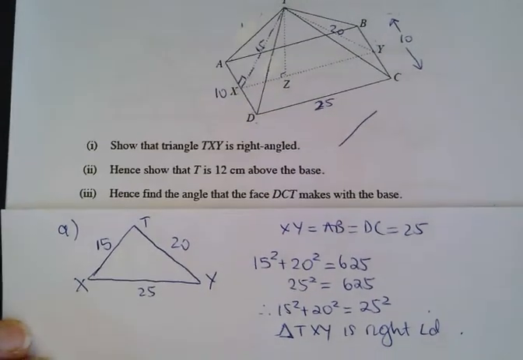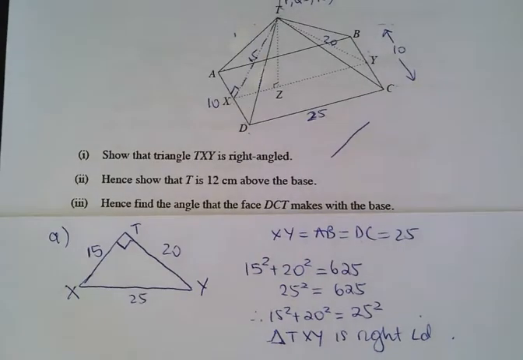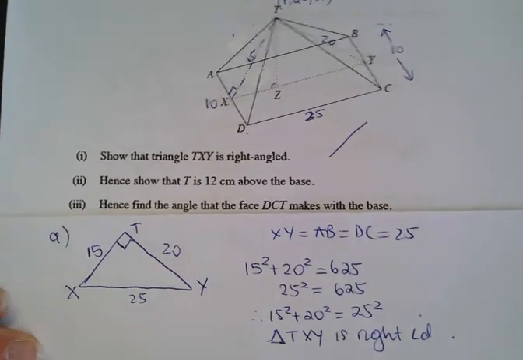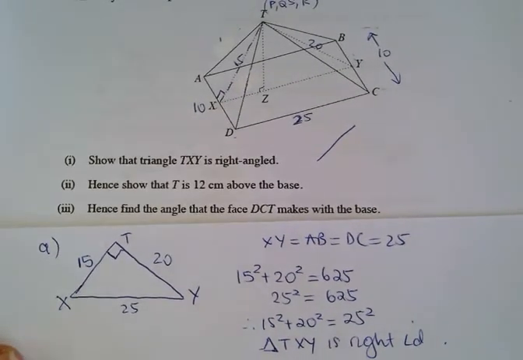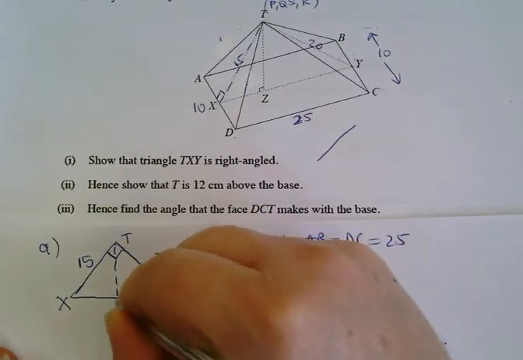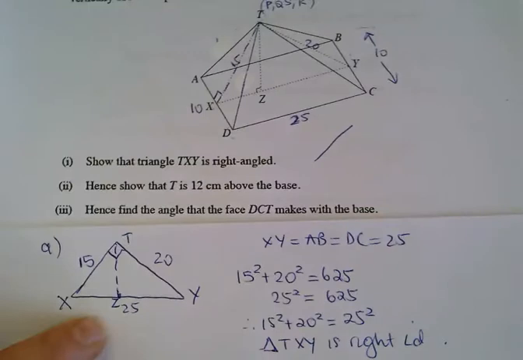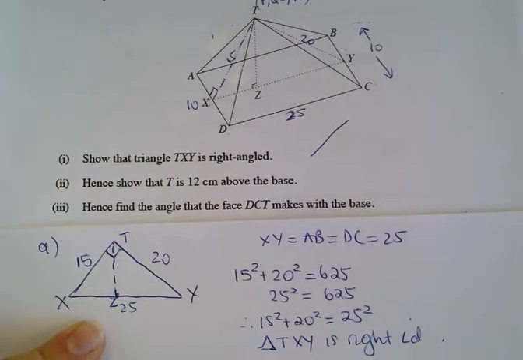All good? So, if you're not sure what to do with part 2, it says, hence show that T is 12 centimetres above the base. Hence means use your answer from part A or part 1 to do part B. So, show that T is 12 centimetres above the base. So, T going down to Z, you know Z is actually here, down there. That's where Z is. So, how do we do that?